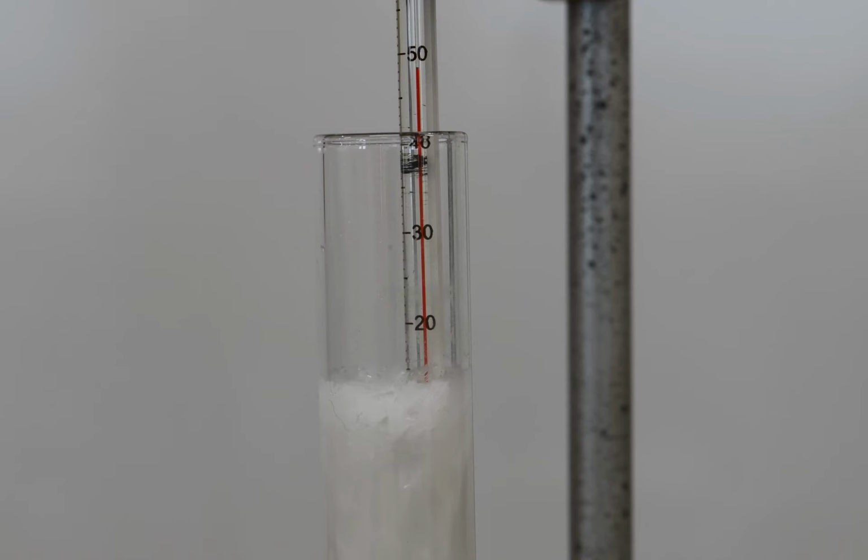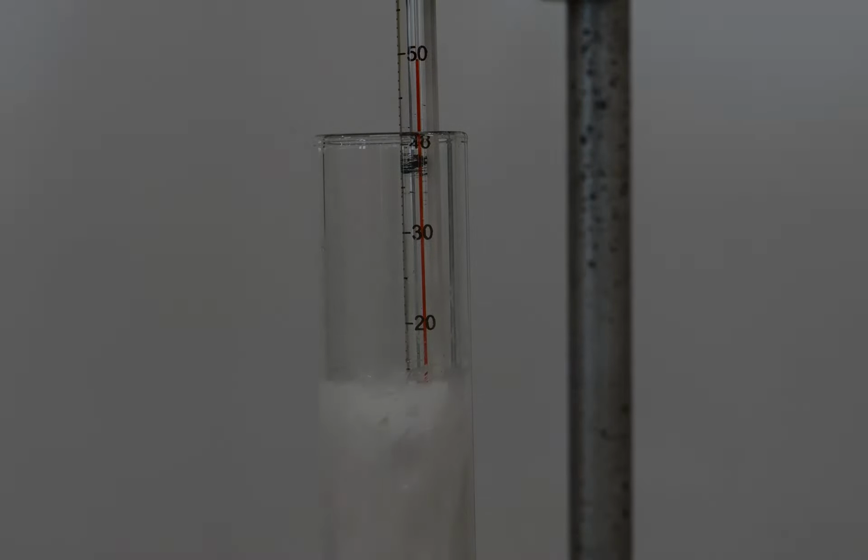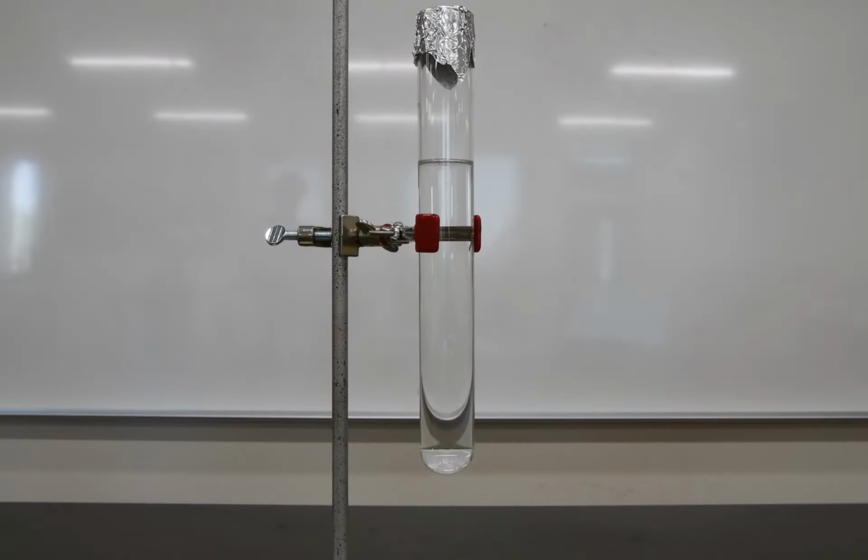So we had predicted that for this process to take place spontaneously, since there's a decrease in entropy when we form the solid, we should see a release of energy, and the increase in temperature confirms that that is indeed the case. Let's go ahead and do this one more time.